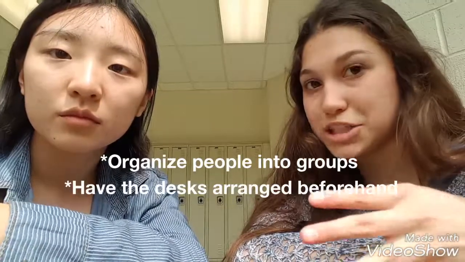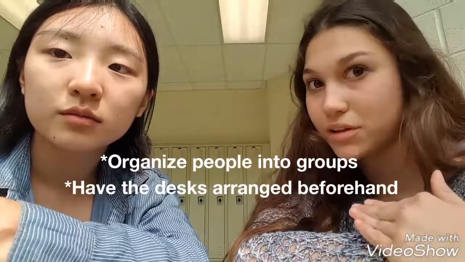But while being creative, make sure that it's really organized, because with some activities the directions were not very clear. Don't just say, here are the directions, now go do it. You actually have to organize people into groups. Try to get the desks arranged beforehand and have people sit there for the lesson. It makes everything go really orderly, and you'll have more time to do everything.